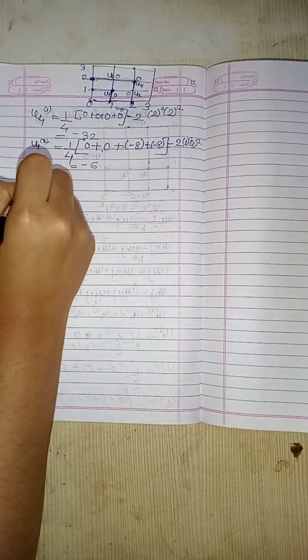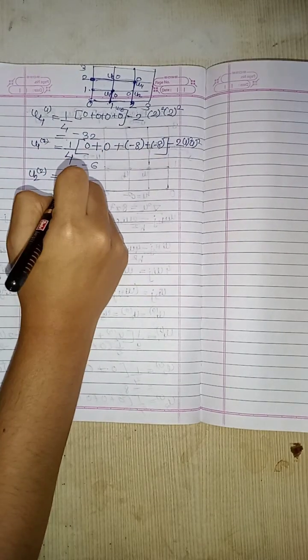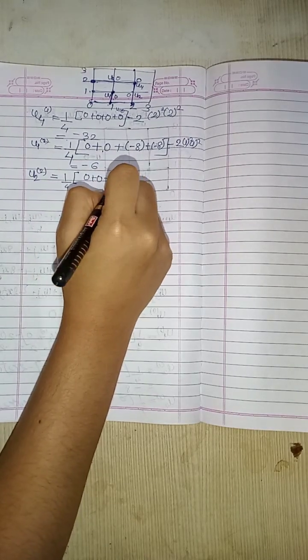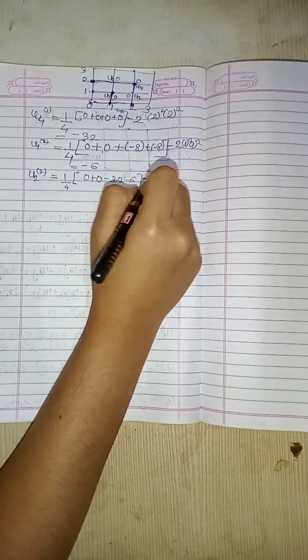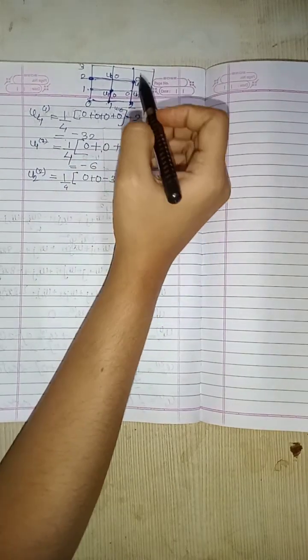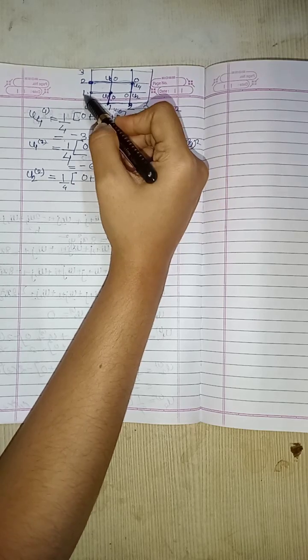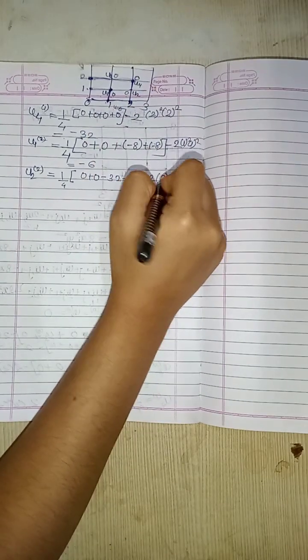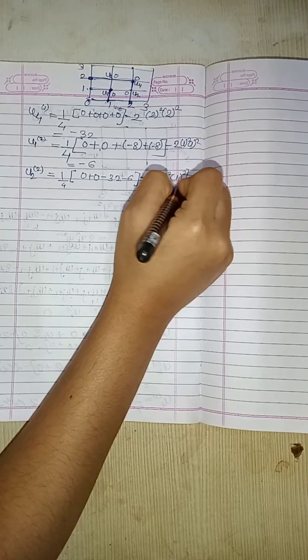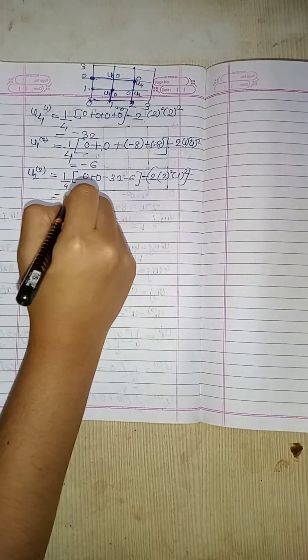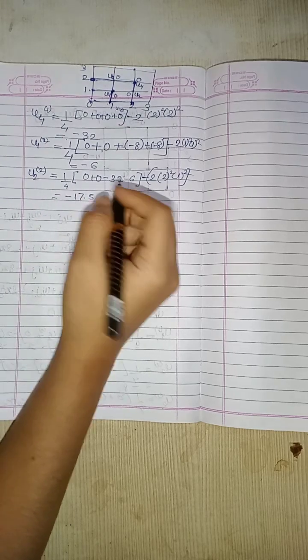Then u2 2. For the second approximation you have 1 upon 4 into 0 plus 0 minus 32 minus 6 minus 2 into, again u2. If you observe u2, then its x coordinate is 2 and y coordinate is 1. So it is 2 square into 1 square. So this is nothing but minus 17.5.